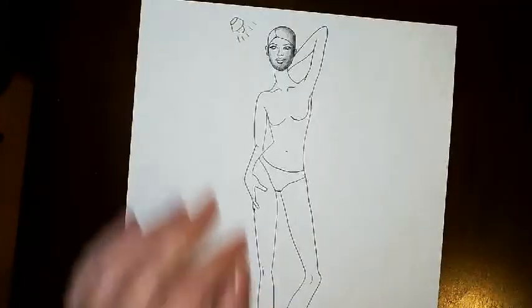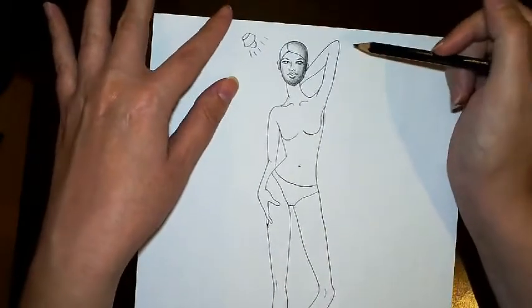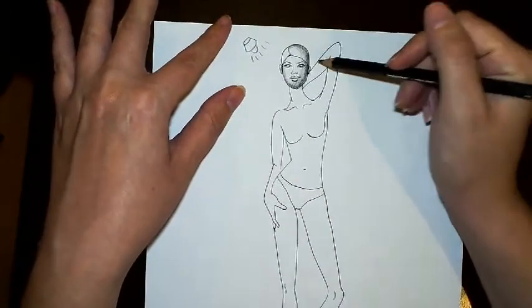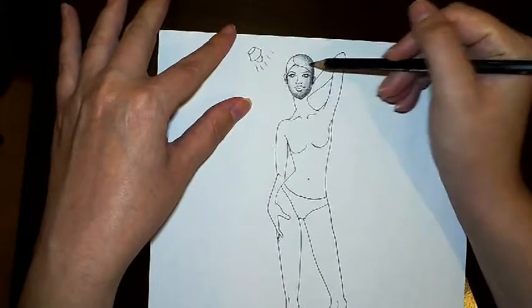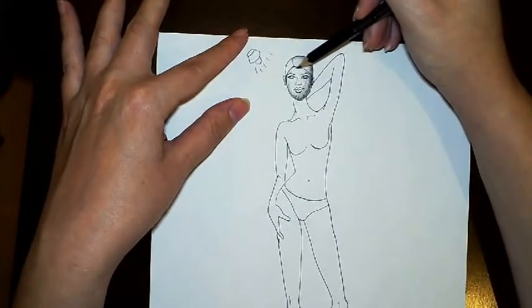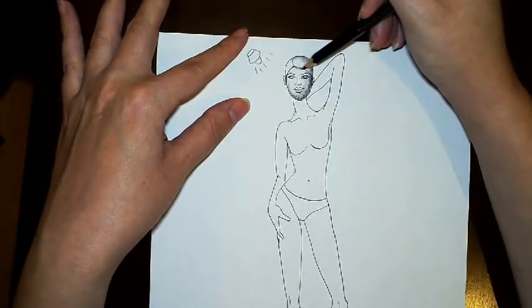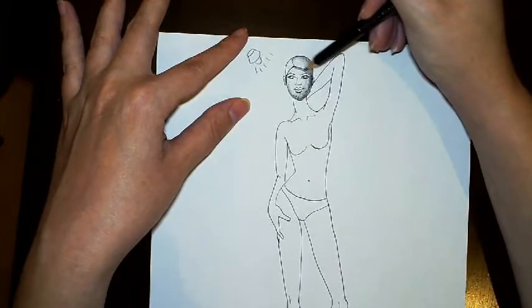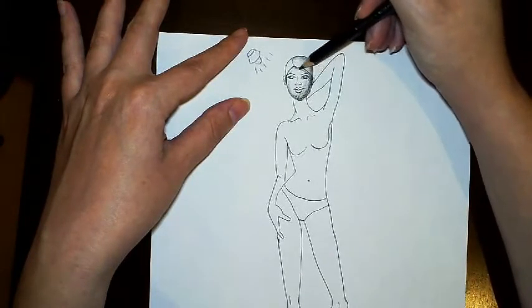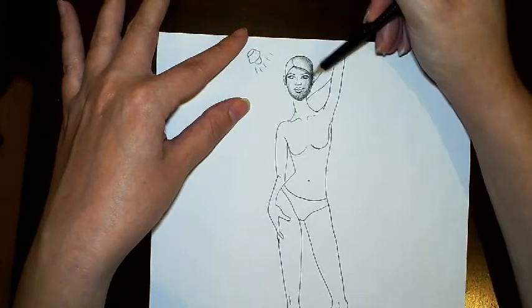So in order to finish the face, I just want to point out a couple of things. The hair itself is layered on top of the skin, and I'm just going to very lightly indicate a cast shadow where that hairline is.